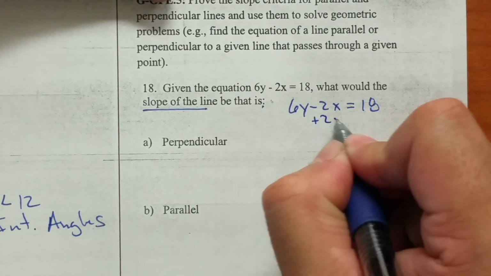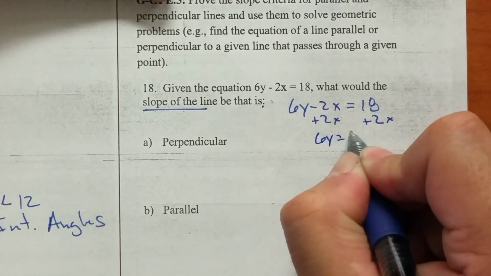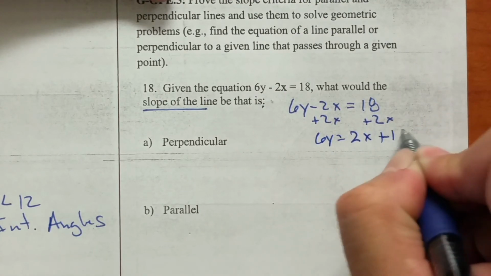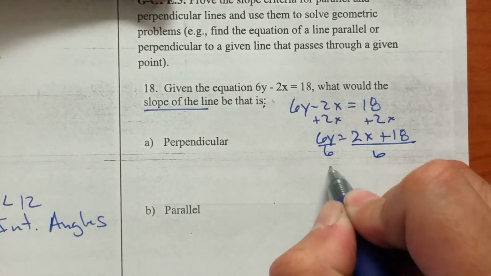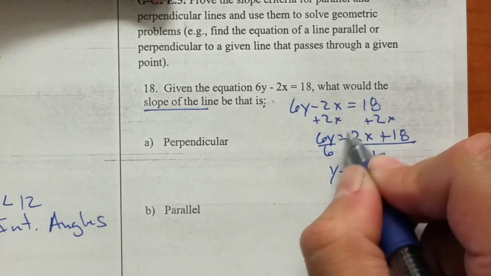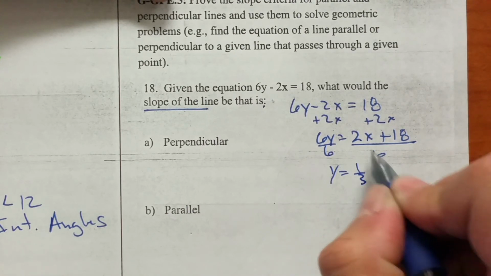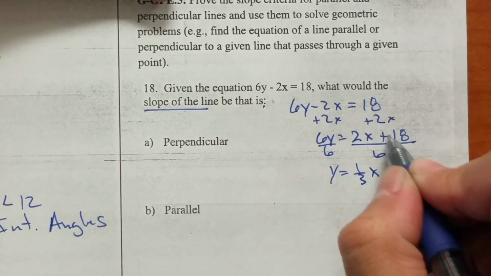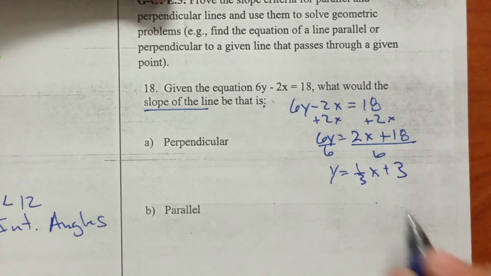Plus 2x, I get 6y equals 2x plus 18. Divide by 6, I get y equals 2 over 6, which reduces to 1/3, x plus 18 divided by 6, which is 3. So there is my equation.